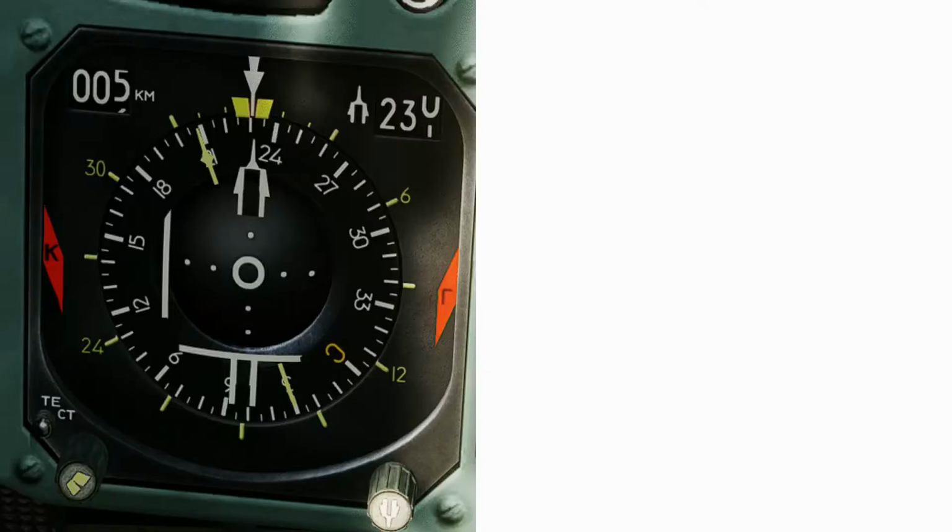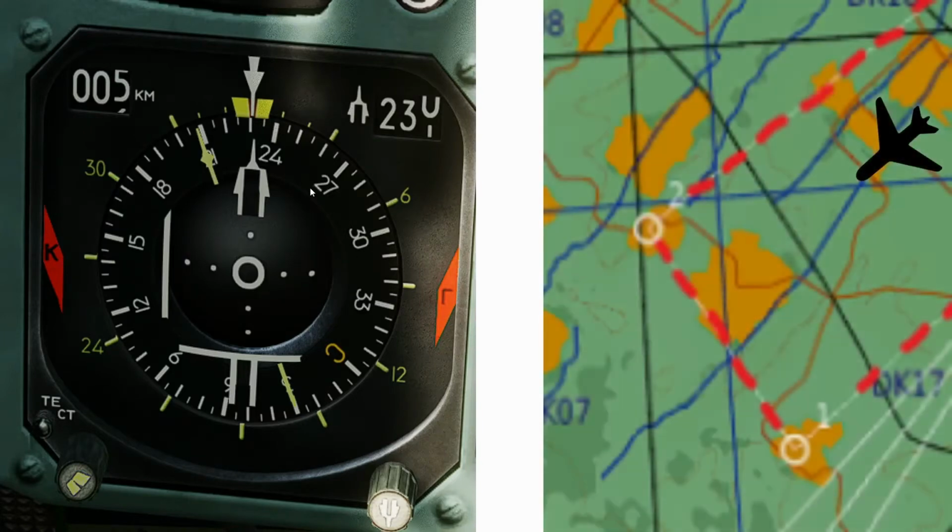Now, as an example, if I wanted to go to waypoint 1, but my horizontal situation indicator showed the white as going to my heading and the yellow one a bit to my left, if I was to open up a GPS, it would be exactly like this.